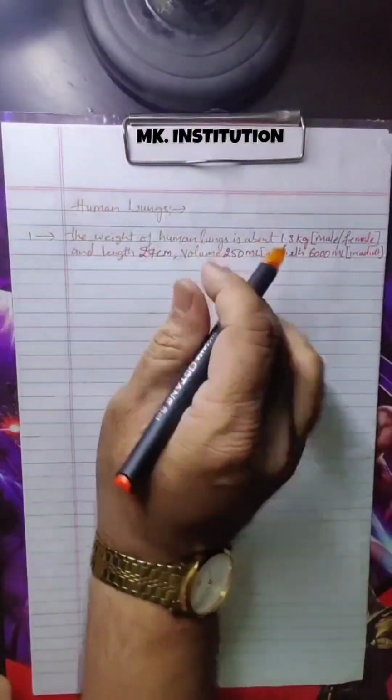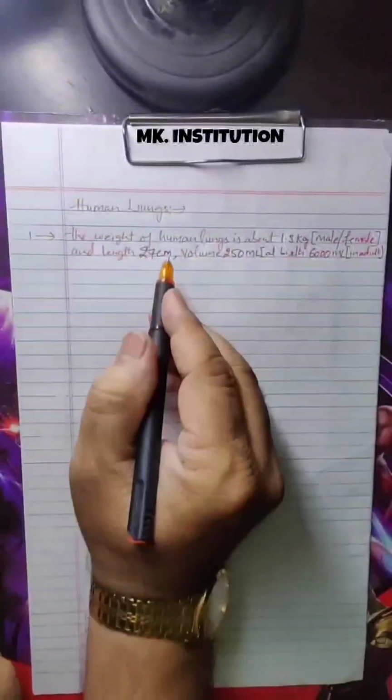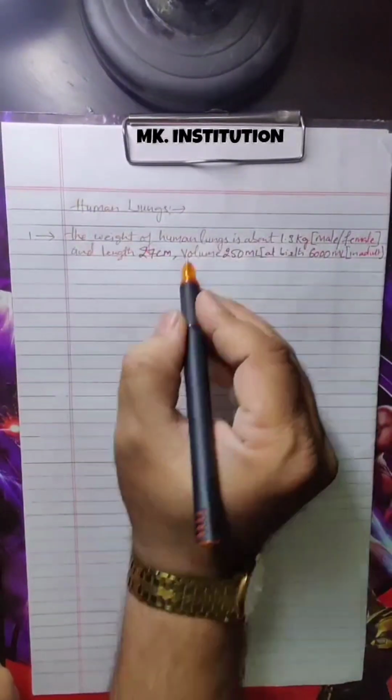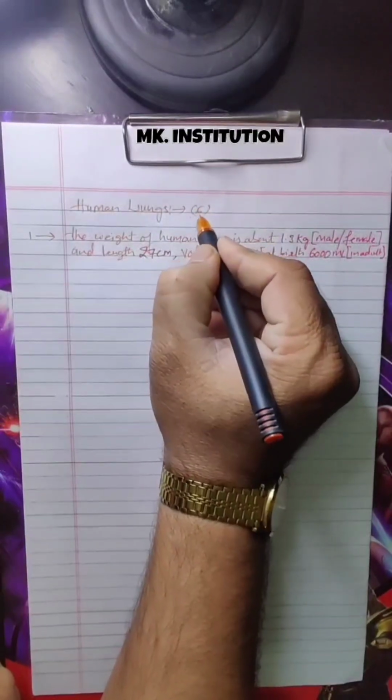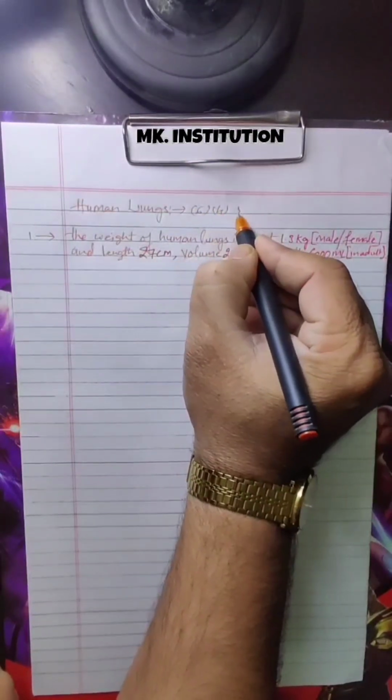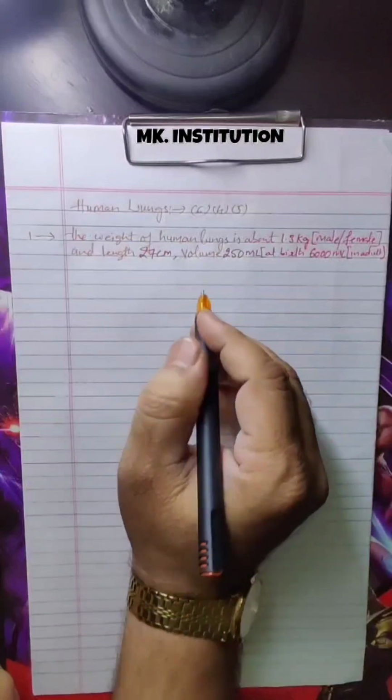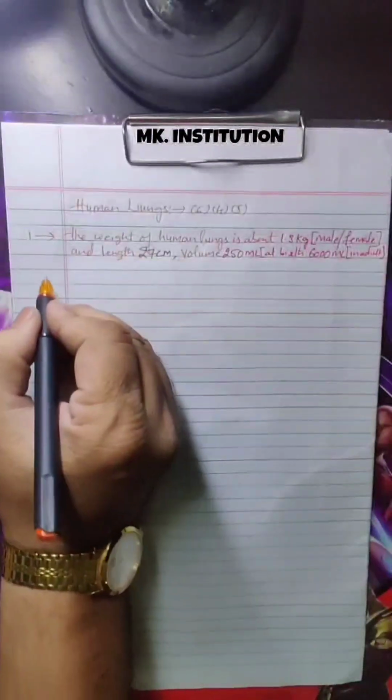This is the first one. This first one is very important in the complete answer. This is the essay type answer, long answer, LAQ, which carries 6 marks. It comes under 6 marks or 4 or 5 marks, according to your paper. So the first one should be this one.